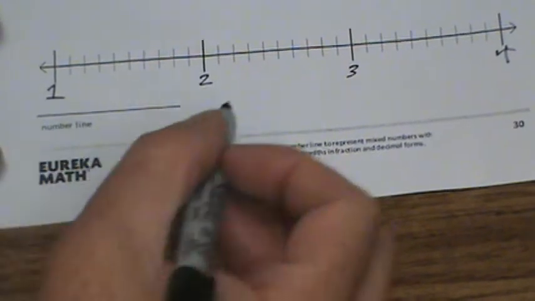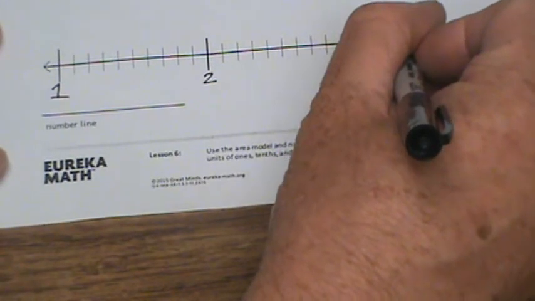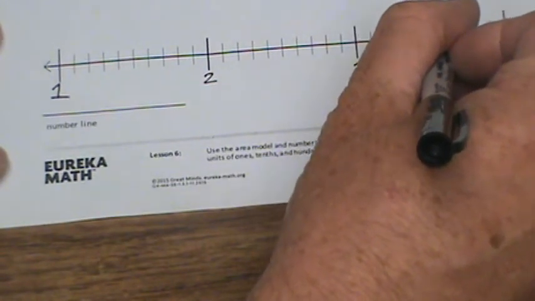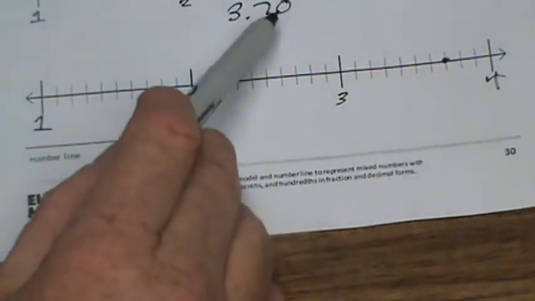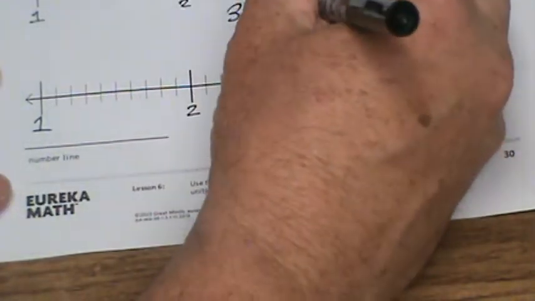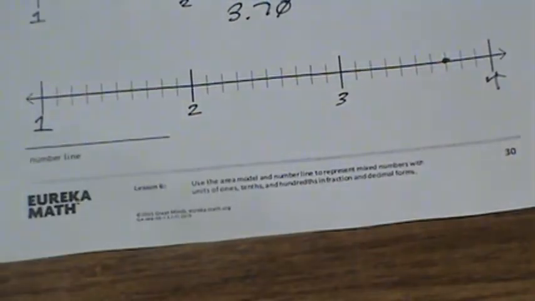Okay, let's take a look. There's 3. 1 tenth, 2 tenths, 3 tenths, 4 tenths, 5 tenths, 6 tenths, 7 tenths. But Mr. Leggett, it says 70. Yeah, it does, but the hundredth space is 0. We can just cross that off if we want to, and it's just 3 and 7 tenths. Isn't that remarkable? Please flip this page over.